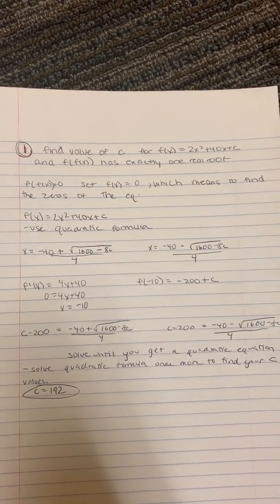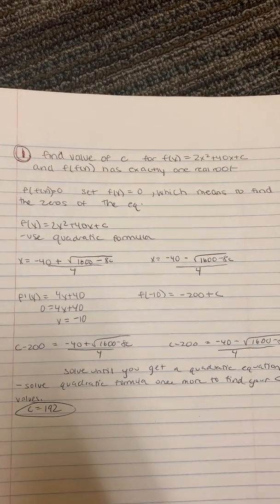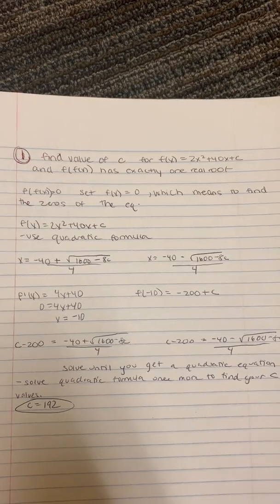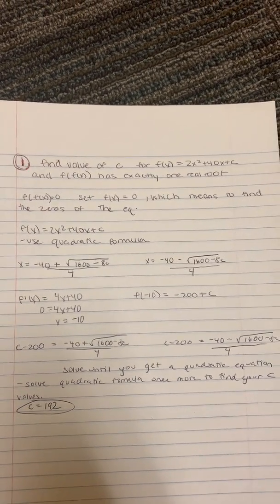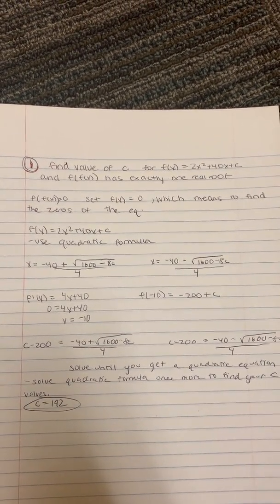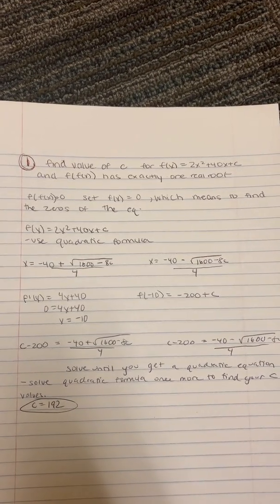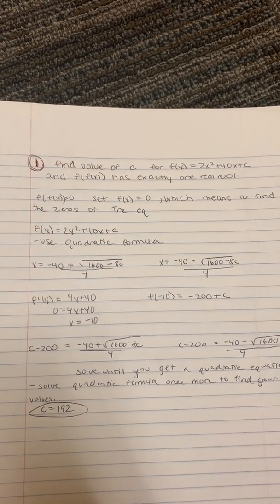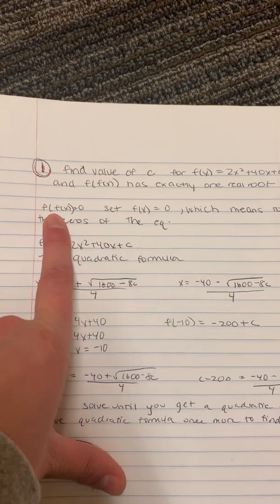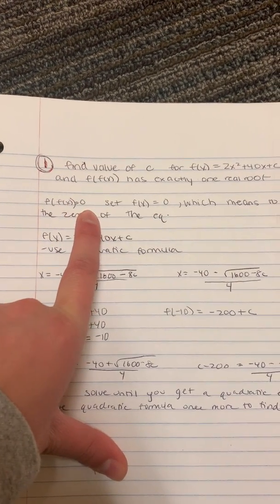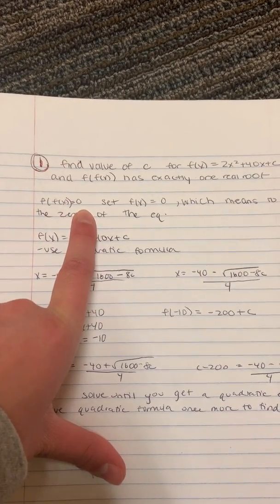I have problem set 10, number 1. Find the value of c for f of x equals 2x squared plus 40x plus c, and to know that f of x has exactly one root. So to start, you know that f of x equals 0 once for the one real root.